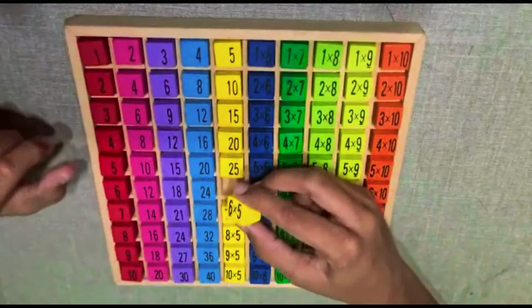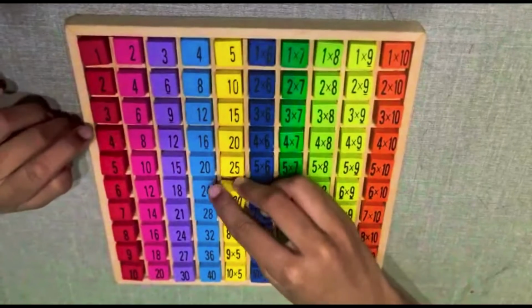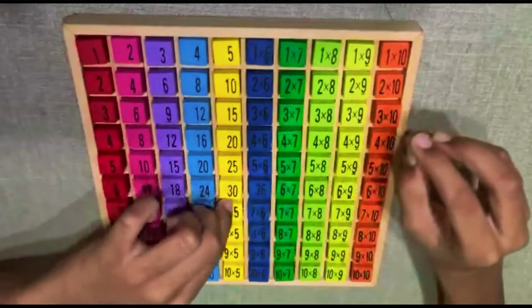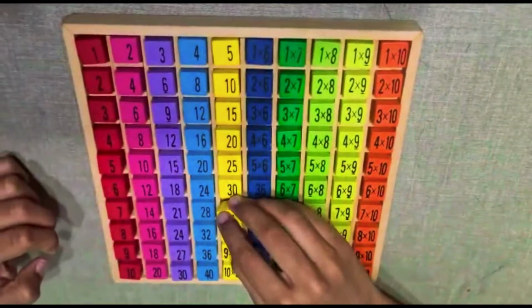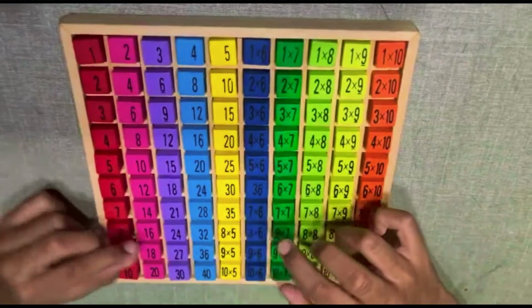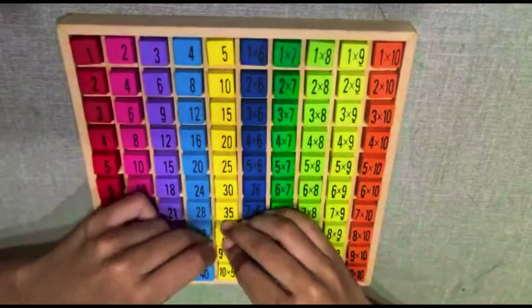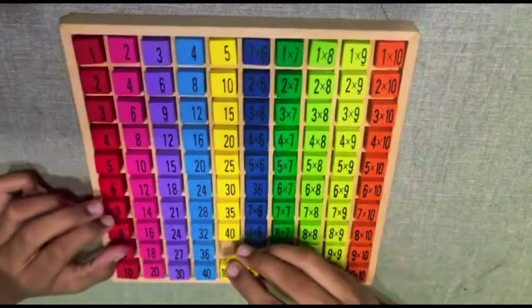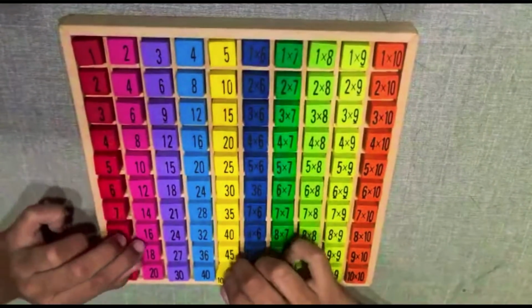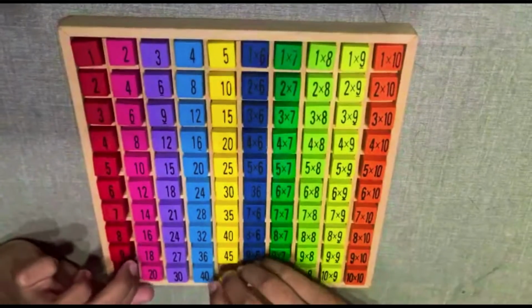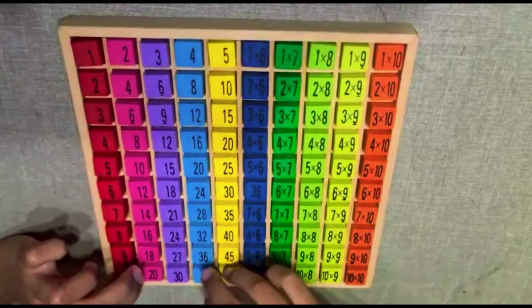6 into 5 is 30. 7 into 5 is 35. 8 into 5 is 40. 9 into 5 is 45. 10 into 5 is 50.